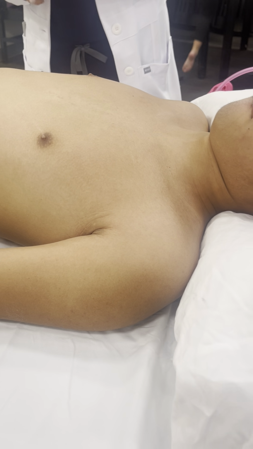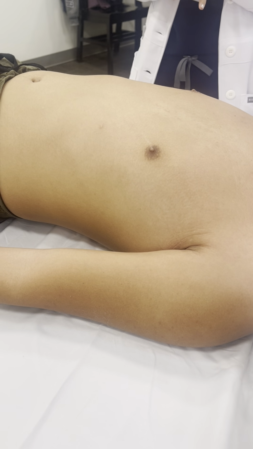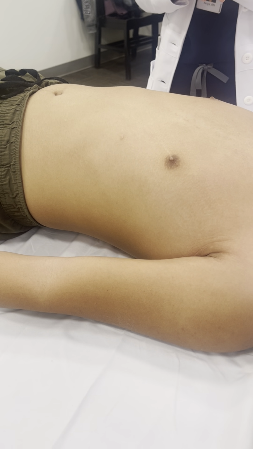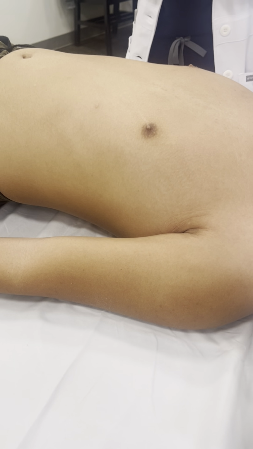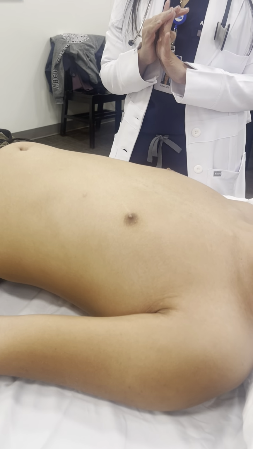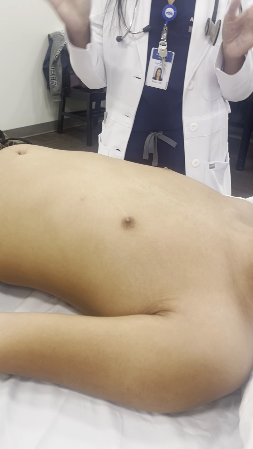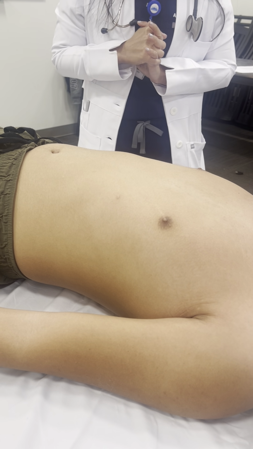With the abdominal examination, you usually inspect it, then auscultate it, and after the auscultation comes the percussion, and usually what we do last is the palpation to get a better assessment of the abdominal area.